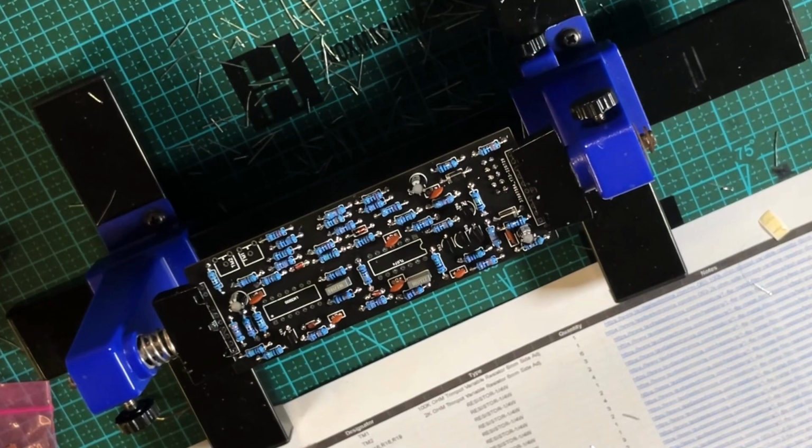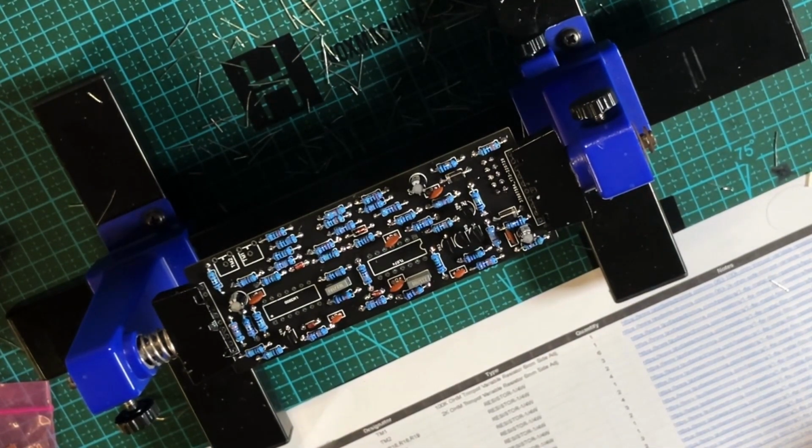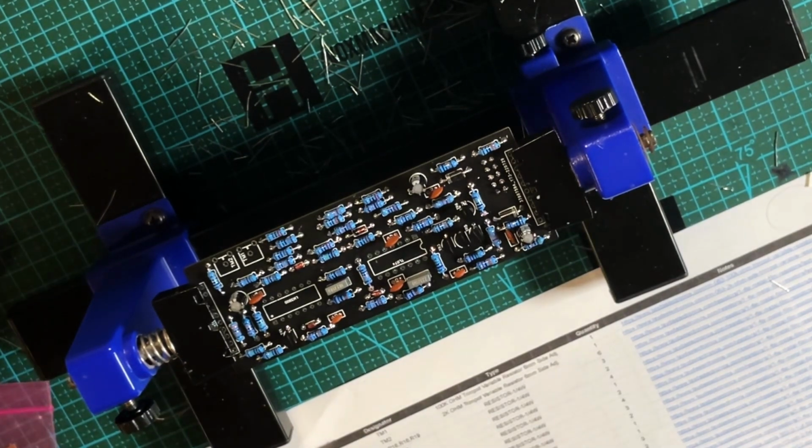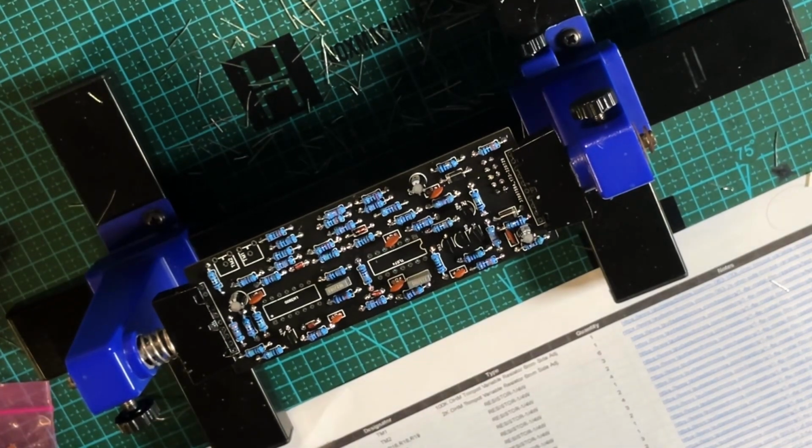So finally we are reaching almost the last part, in this case the IC components, the integrated circuits. We have two on this board. I always make sure I use sockets, meaning you put the IC on a socket and then you solder the socket to the board. This way you can replace your IC if there's something wrong or faulty.